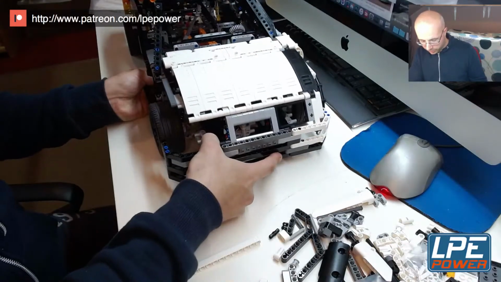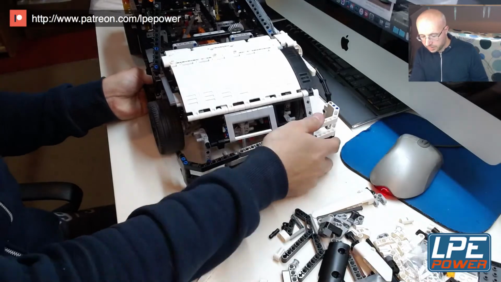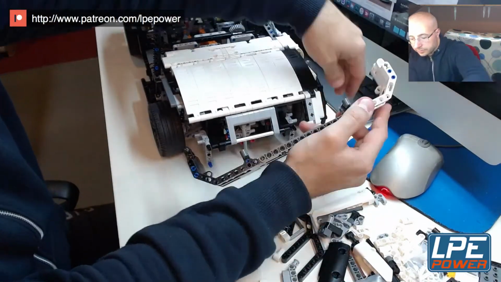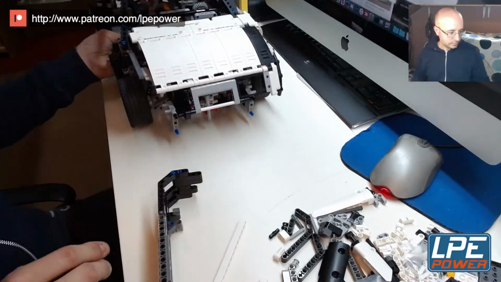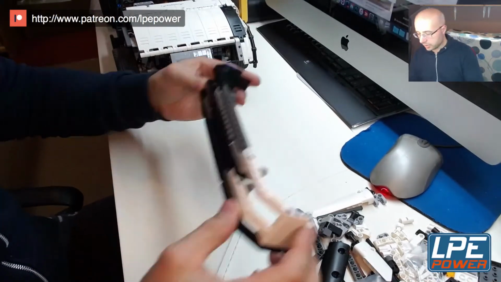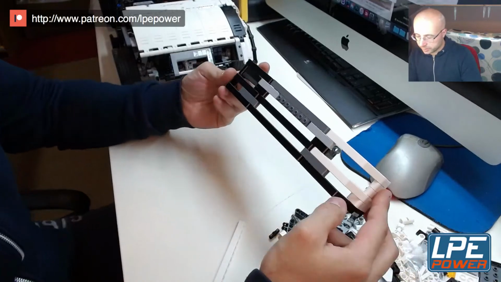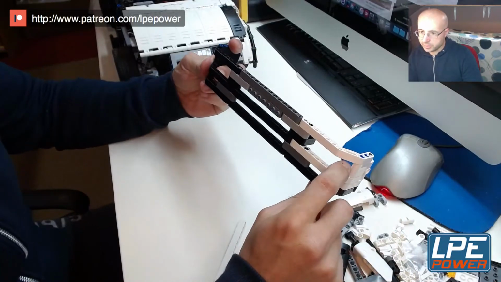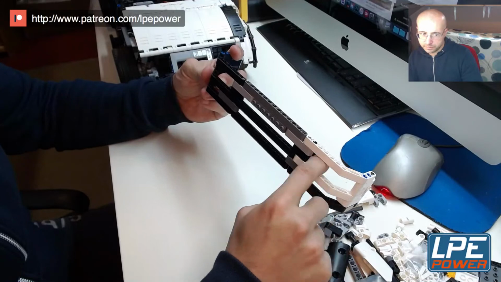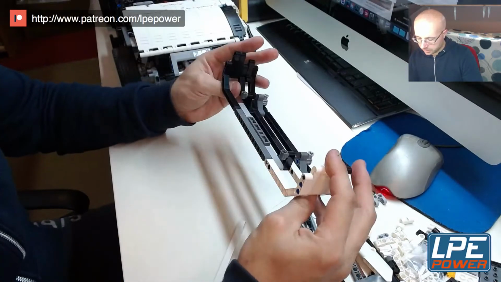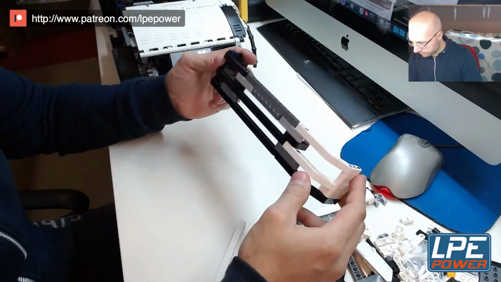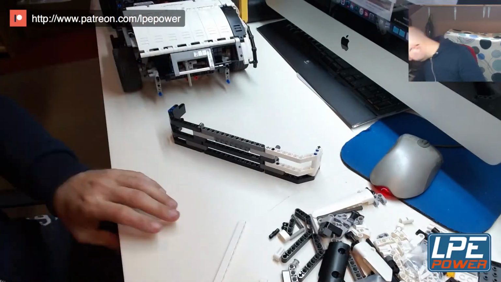But what I'm going to do right now is make as much of this white as possible, and we're also going to mock up the blinkers here. This is going to make this look better.